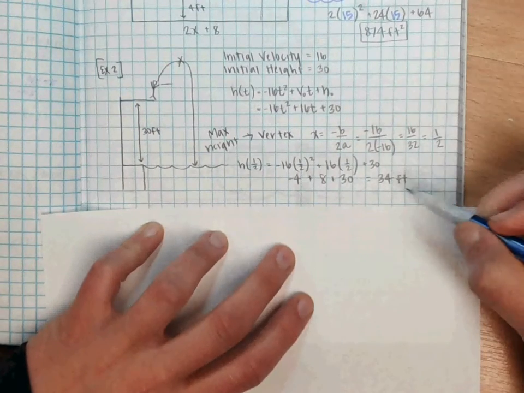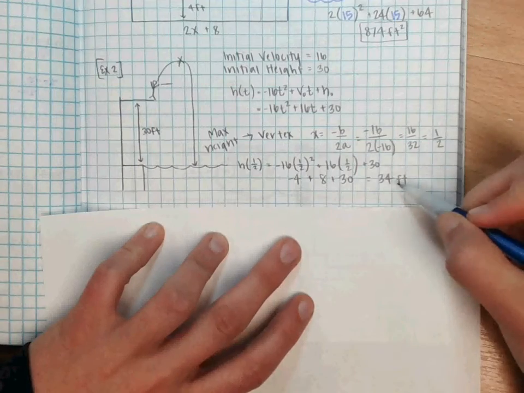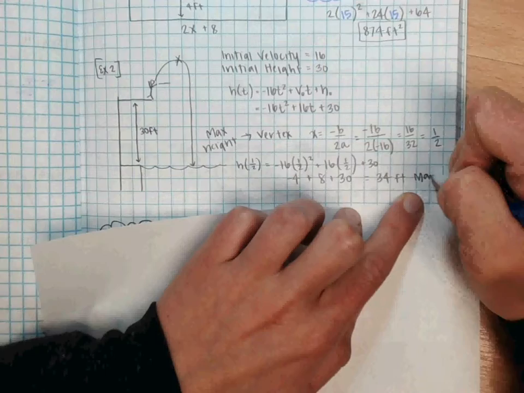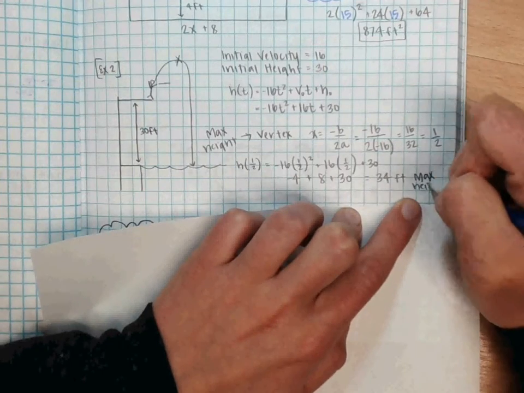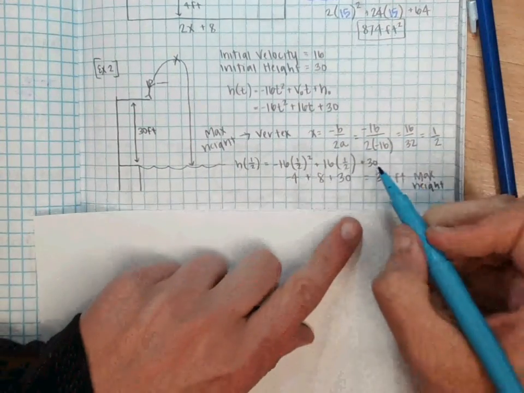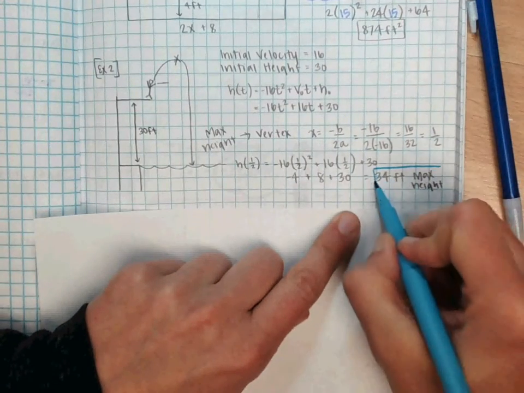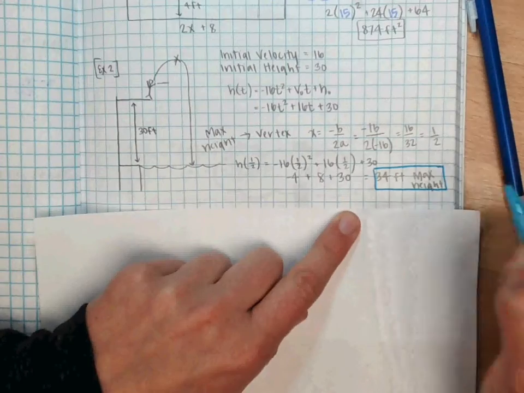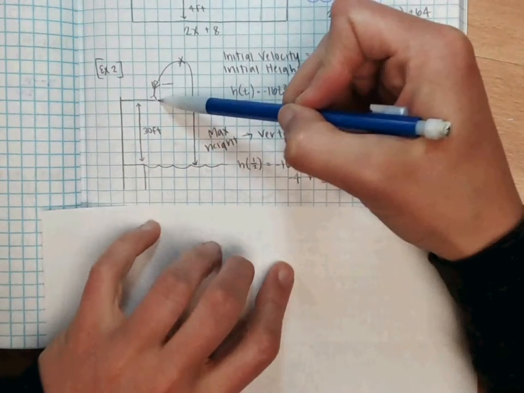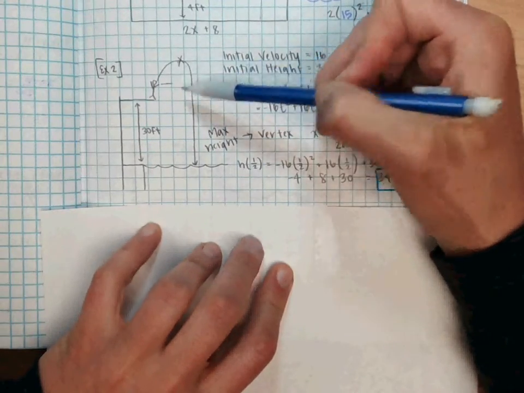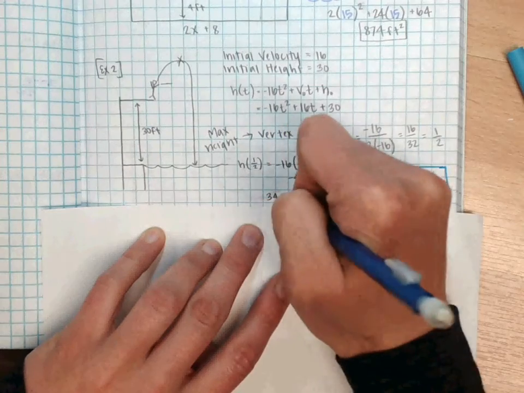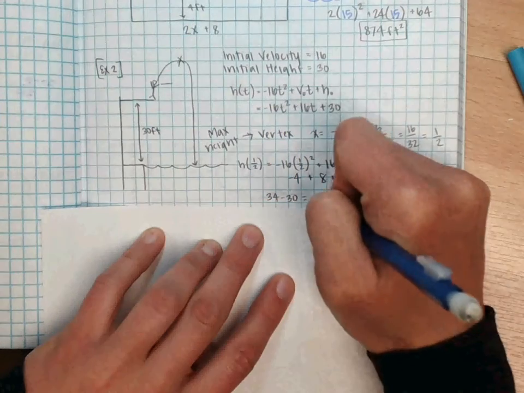So he is at 34 feet at his maximum. Now, I think the actual question was asking how far he is above the platform. If he starts at 30, when he's at his maximum, he's actually 4 feet above the platform.